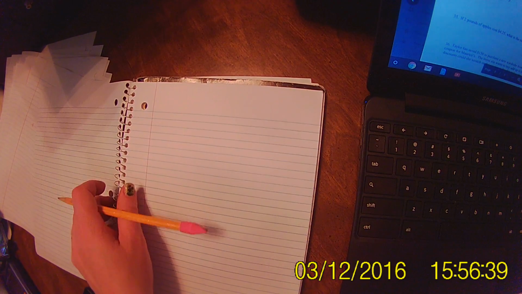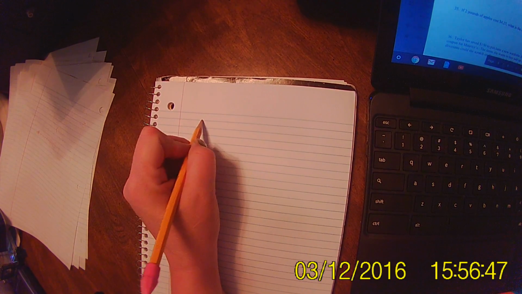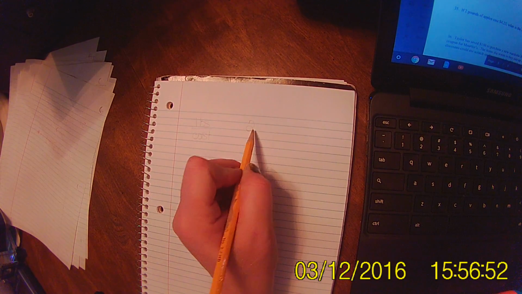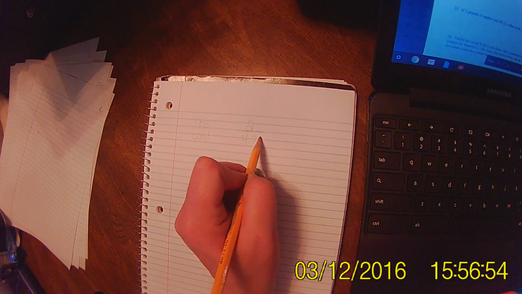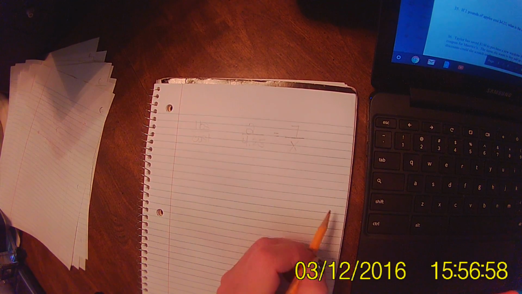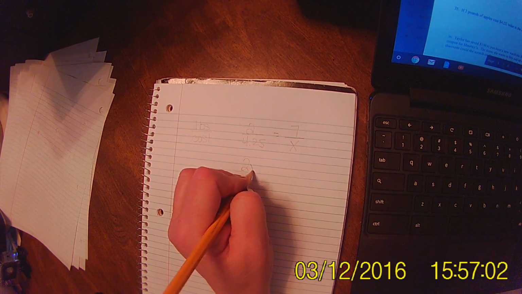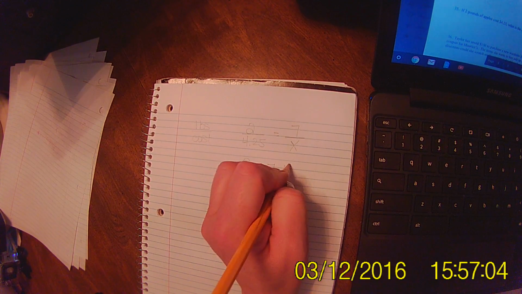35. It says if 2 pounds of apples cost $4.25, what is the cost of 7 pounds of apples? Well, I'm going to set up a proportion, pounds over cost. So I have 2 pounds that are $4.25, and that is equal to my 7 pounds over X. I'm going to actually work this out, so that is 2X is equal to 7 times $4.25.